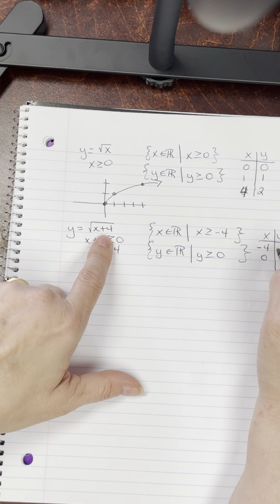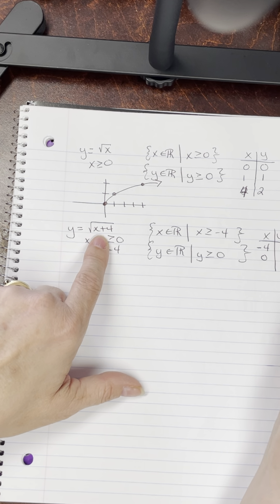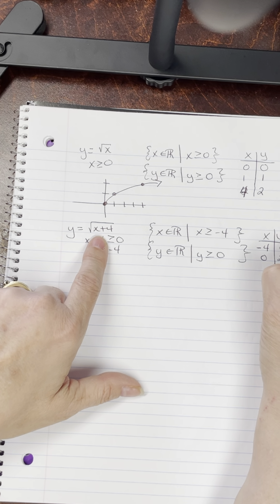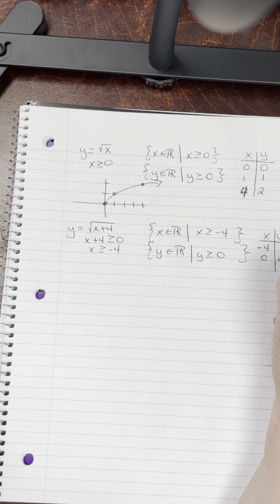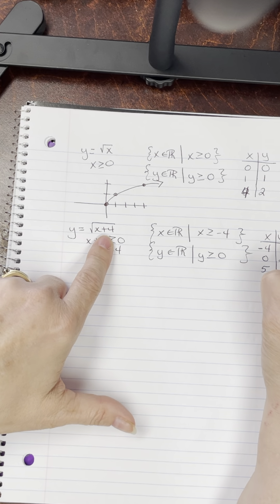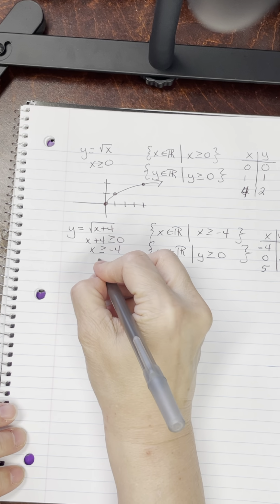So negative 4 plus 4 is 0. Square root of 0 is 0. 0 plus 4 is 4. Square root of 4 is 2. Now I'm looking for something else that I know will spit out evenly, which would be like a 9. So if I plug in 5, 5 plus 4 is 9. Square root of 9 is 3. Okay, now let's do our graph.